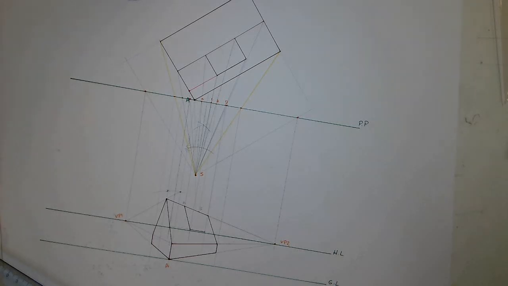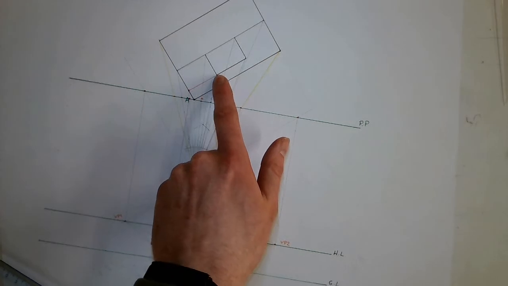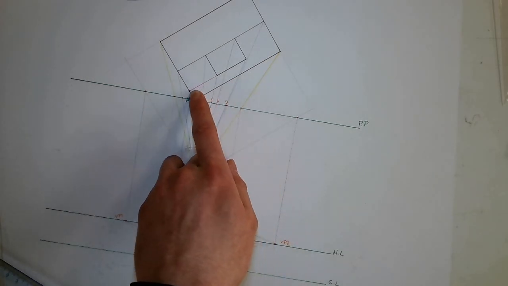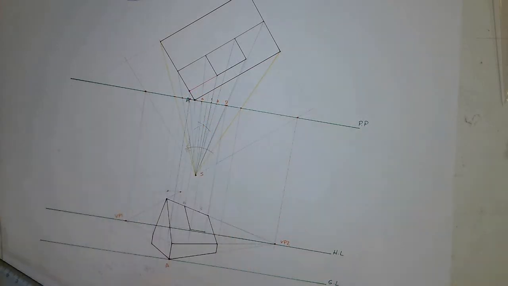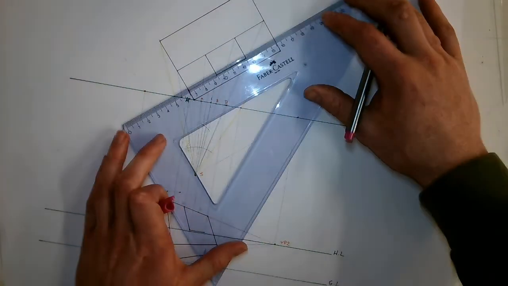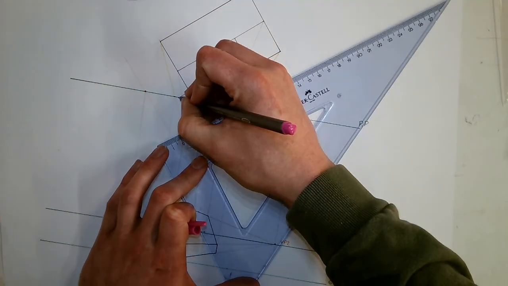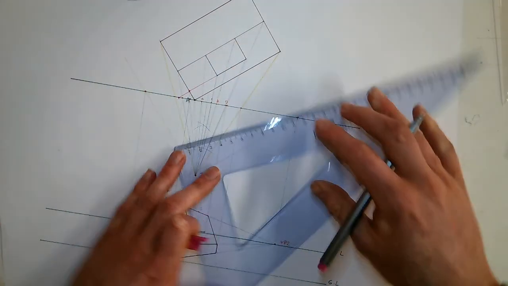Alright, so we'll do that now in practice. Okay, so you can see here I have this line, it only extends to the surface, so I'm going to now extend it to the picture plane. Extend it on out to the picture plane, touches the picture plane there.